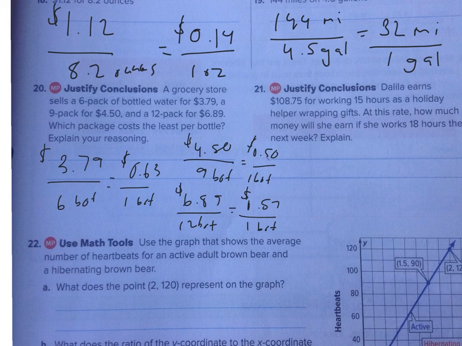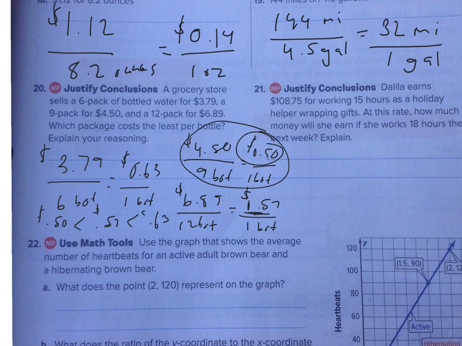So as you can see, the 9-pack costs the least per bottle because 50 cents is less than 57 cents, which was the cost of the 12 bottle, which is less than 63 cents, which was the cost of the 6 bottle. So the package that costs the least per bottle is the 9-pack.